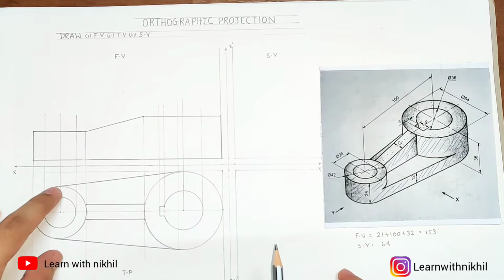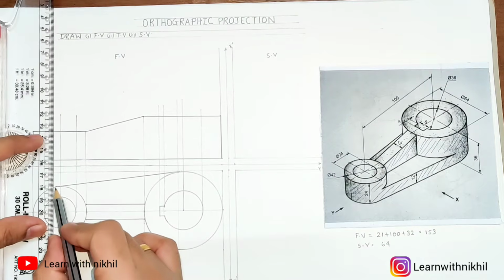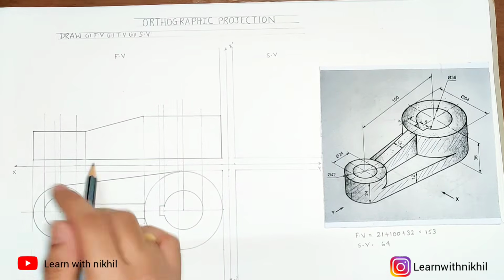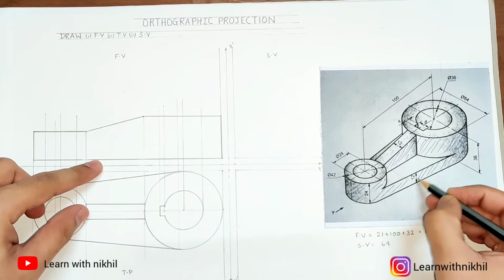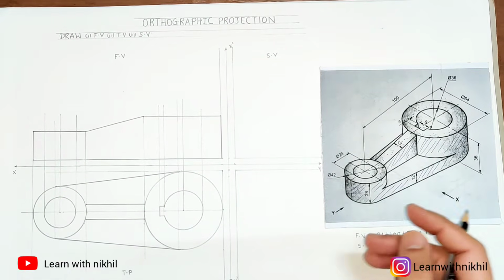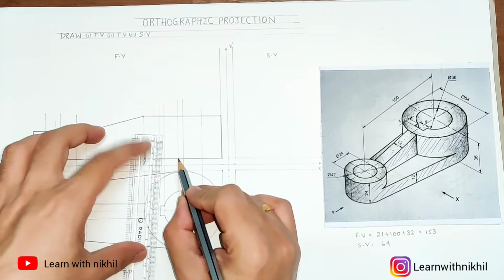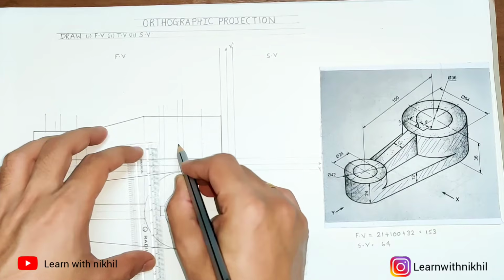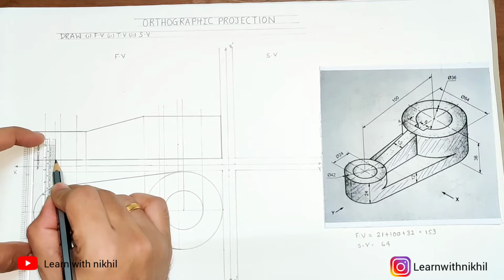The height of that line given is 12 millimeter. So taking this tangent line also to the front view, this height given is 12 millimeter. So from the baseline of the front view, we will mark a point 12 millimeter above, and it is extended till the tangent where the line touches the circles.